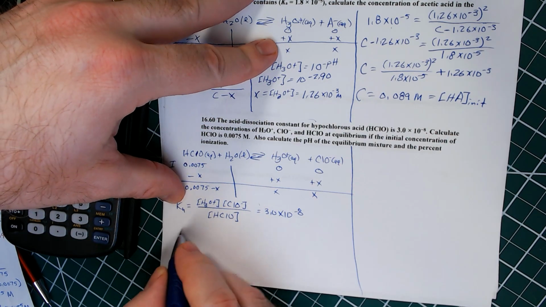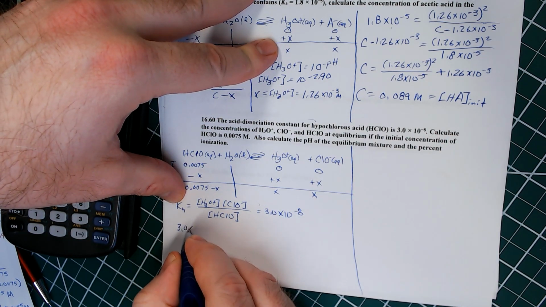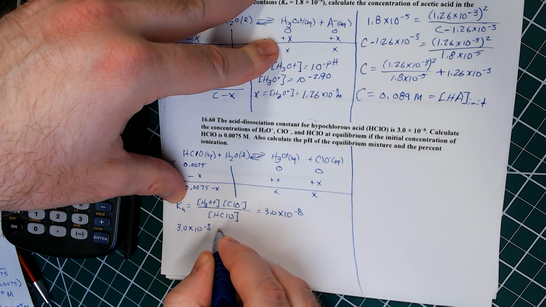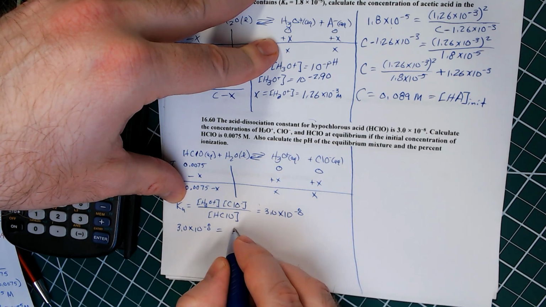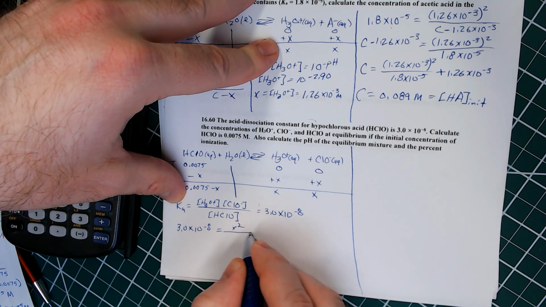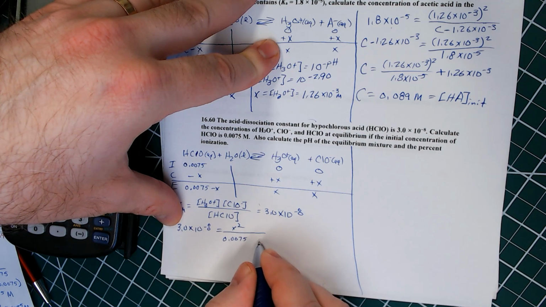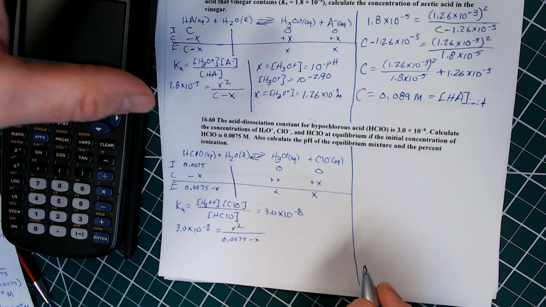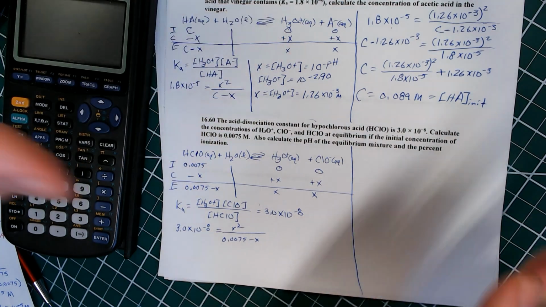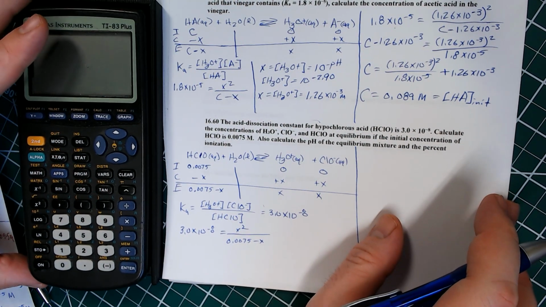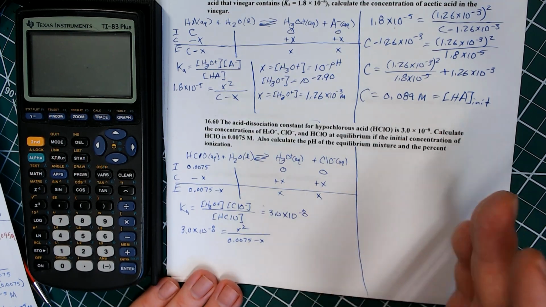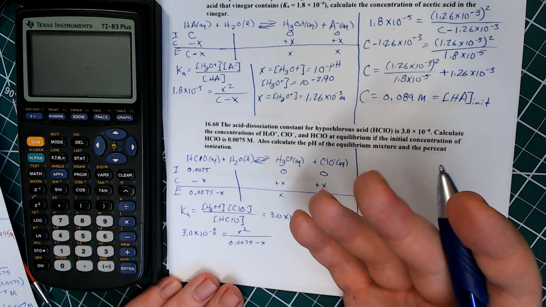So now we'll write 3.0 times 10 to the negative 8 is equal to x squared over 0.0075 minus x.